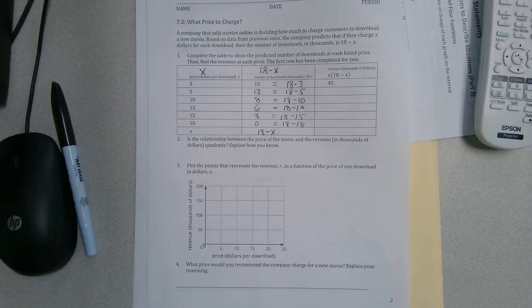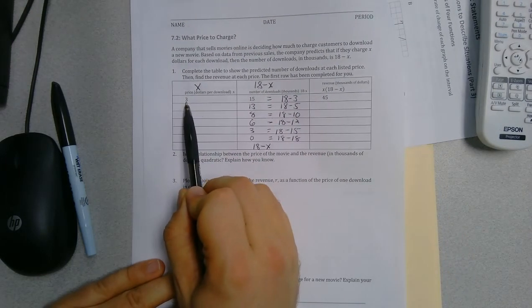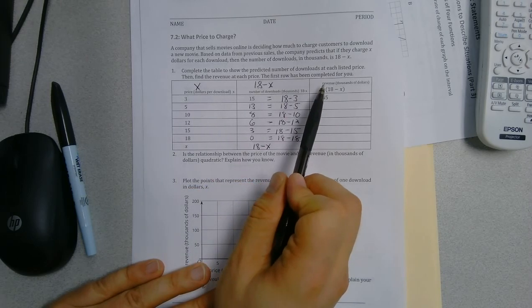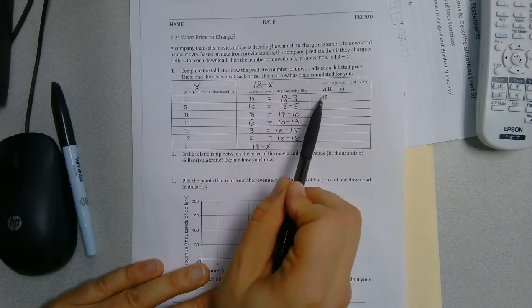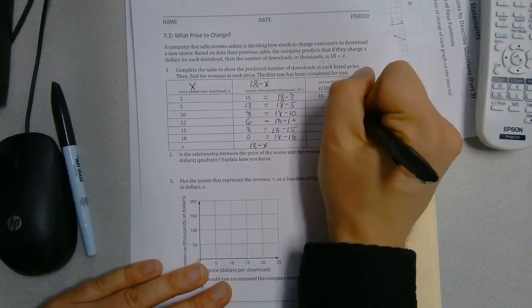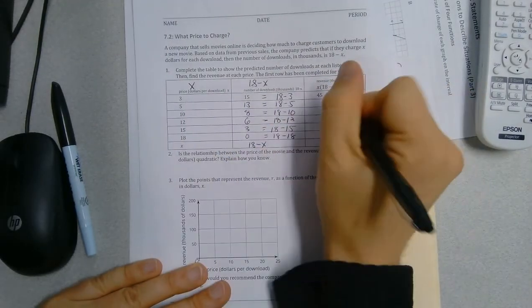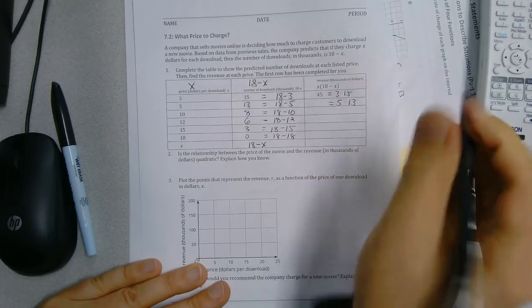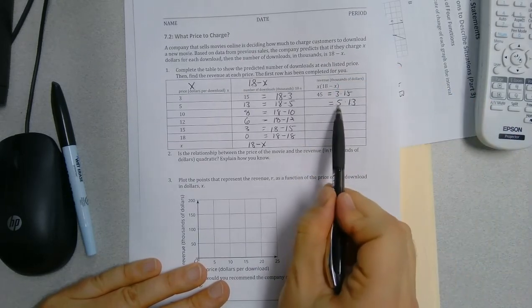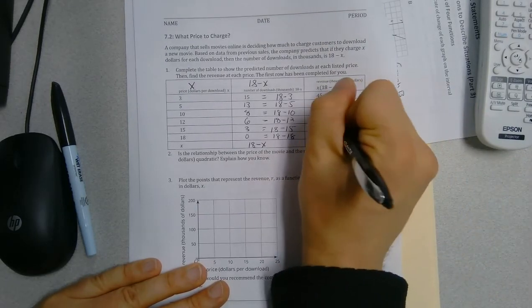So to calculate the revenue, we simply multiply. So revenue is a fancy business word, but that just means all of the money that comes in. So 3 times 15 gave me 45. And then here, 5 times 13. So the price is 5. We have 13,000 downloads. 5 times 13 would give me 65.